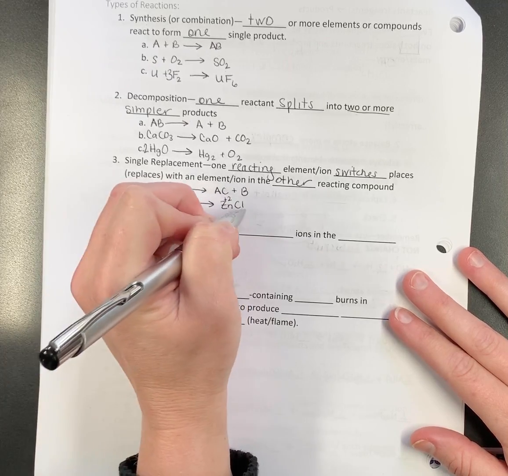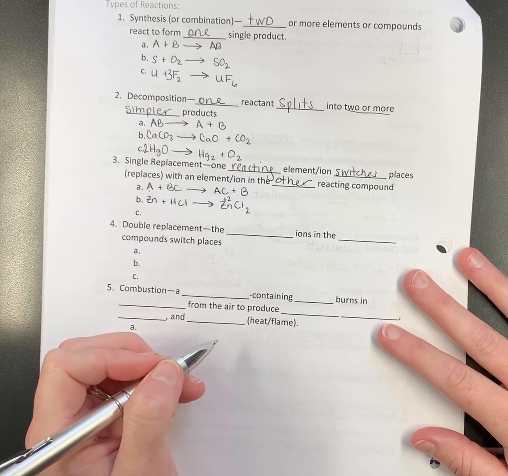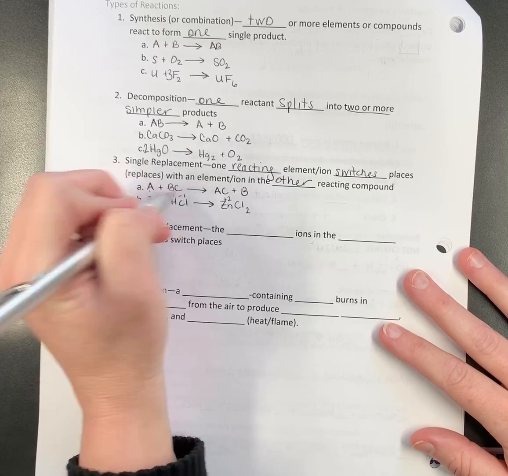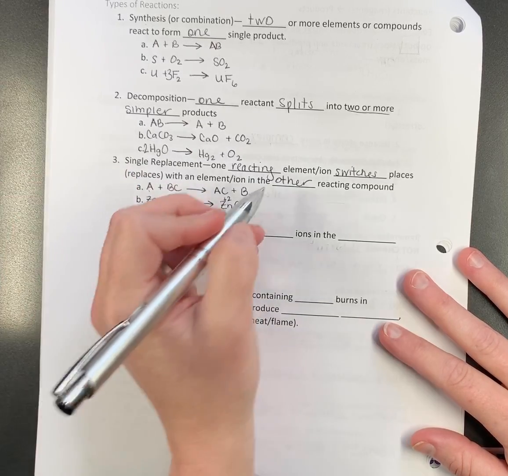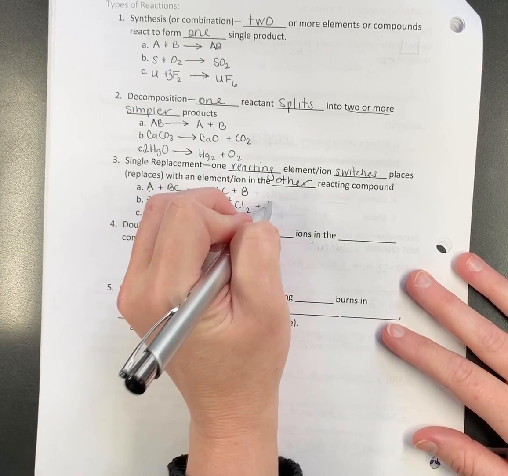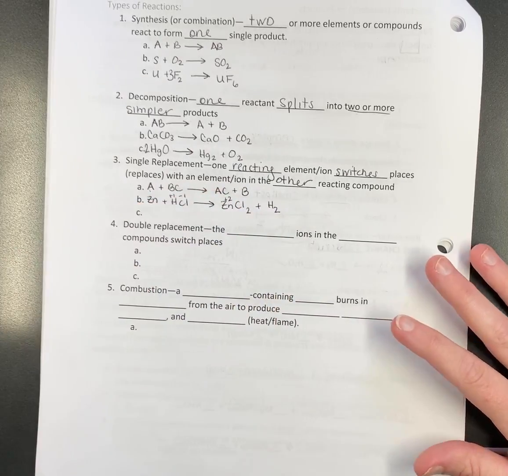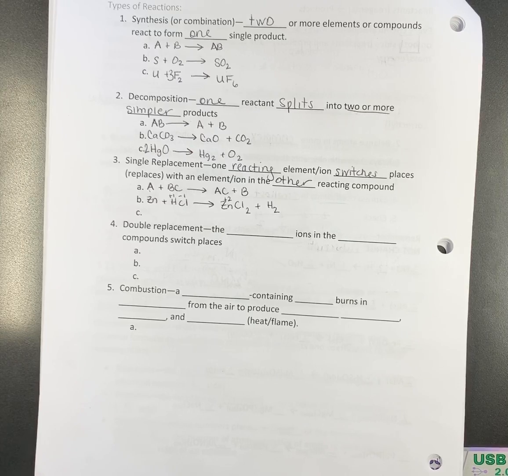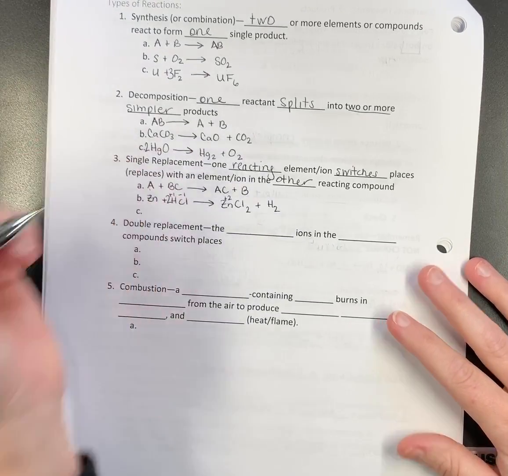Zinc's always +2. So you may have to write your charges. Hydrogen is diatomic, so it's always H2 when it's by itself. Is it balanced? No. Now it is.